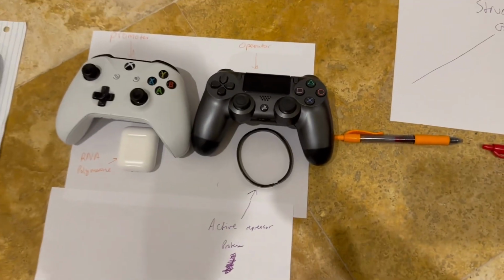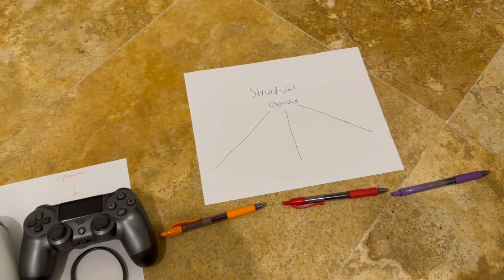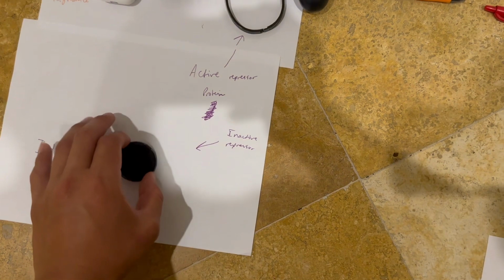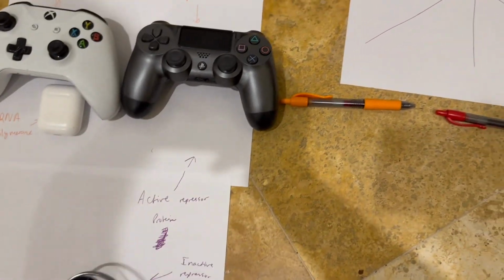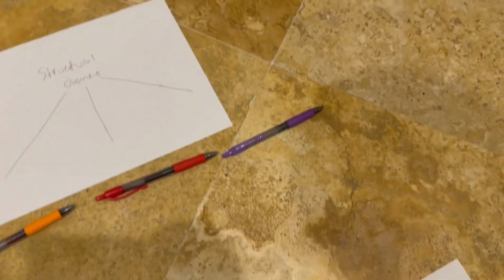As you can see, the active repressor protein is currently bound to the operator, thus blocking all transcription of structural genes. Yet, when we introduce the inducer, it actually releases the active repressor protein and creates an inactive repressor protein by binding to it. This then allows us to transcribe the structural genes.